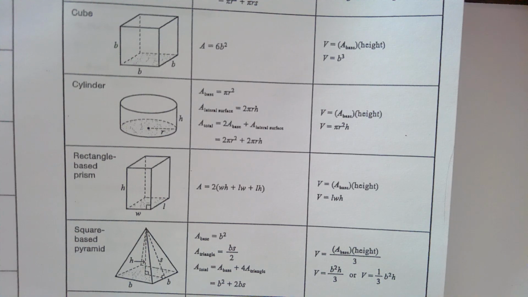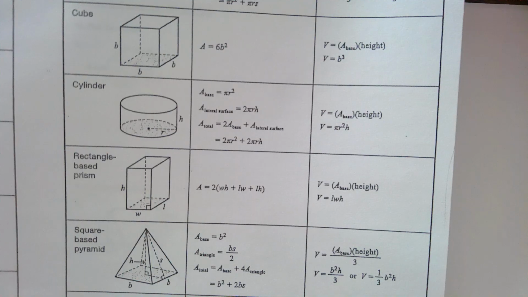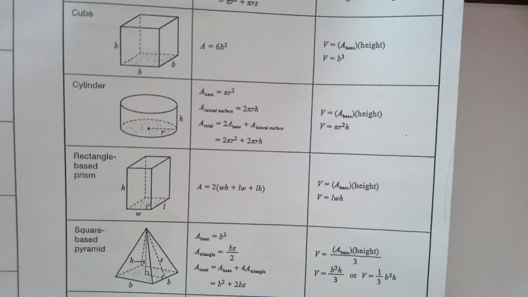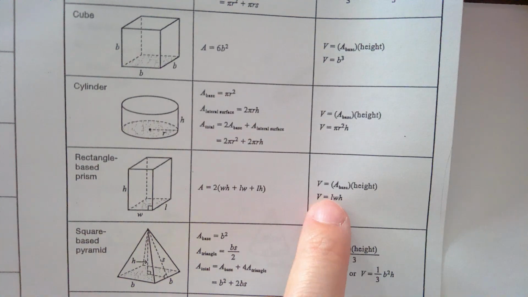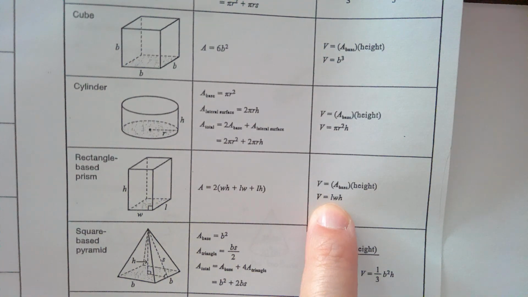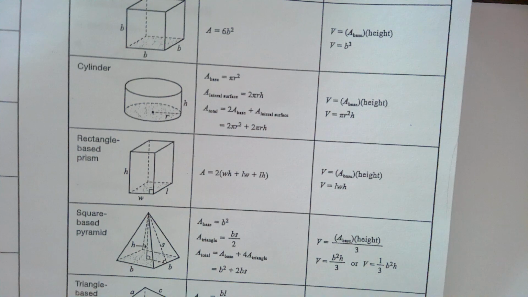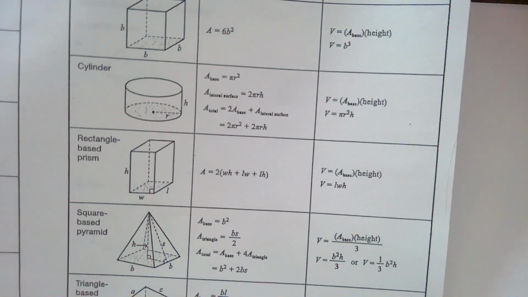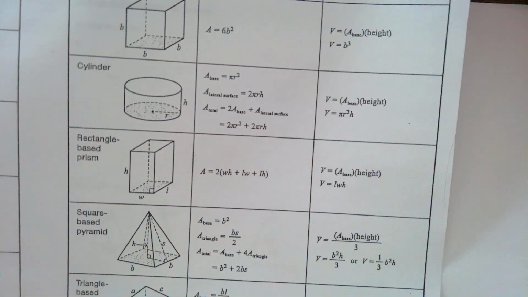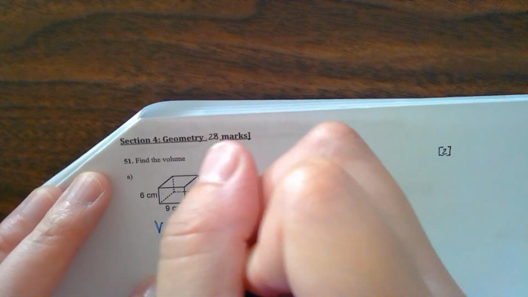For the volume of a rectangular prism. Right. I was looking at the triangle. Right, length times width times height. So this is a common mistake people make too. You're given the formula sheet, but then you pick up the wrong formula, and then the whole question is wrong. All right, so be careful with the formula sheet. Pick up the right one.